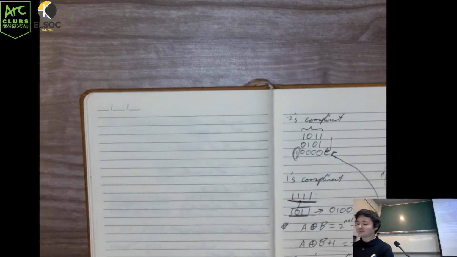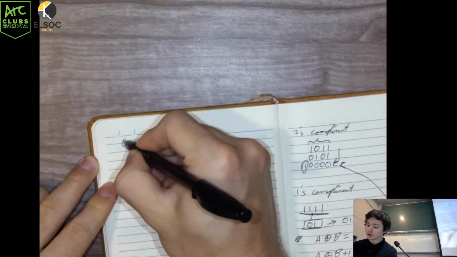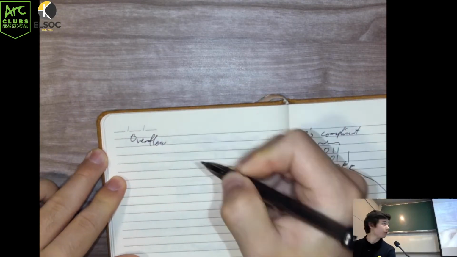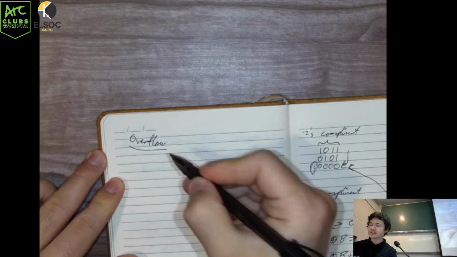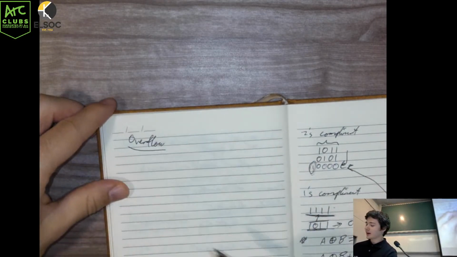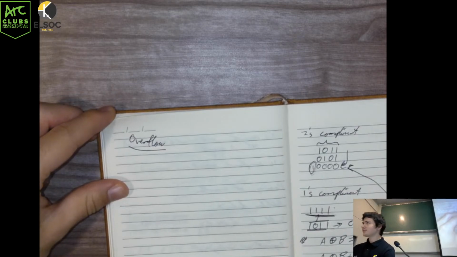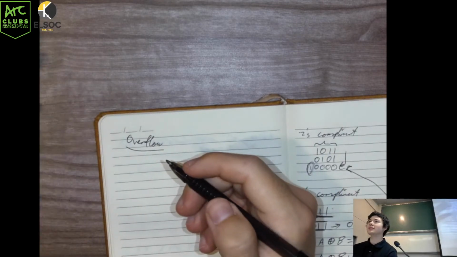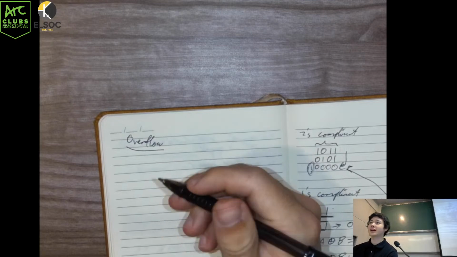Now, let's talk about overflow. So, overflow is very much the idea of, okay, what happens if I push too far? Now, essentially, in computers, we have a restricted number of bits to assign our number to.